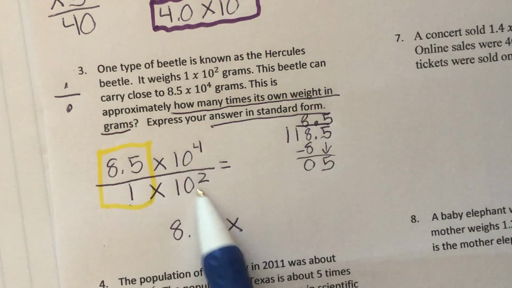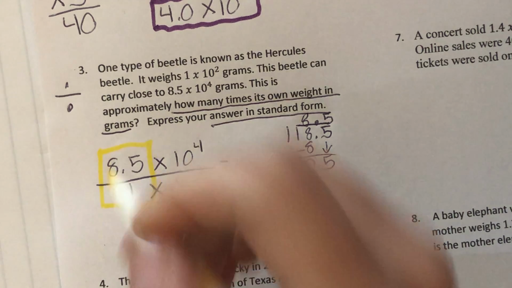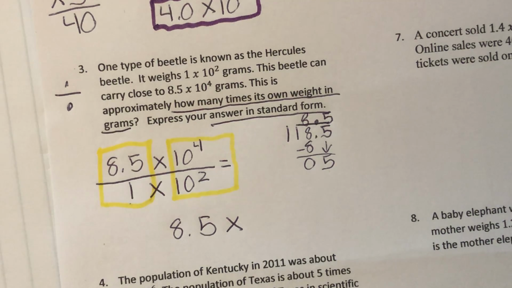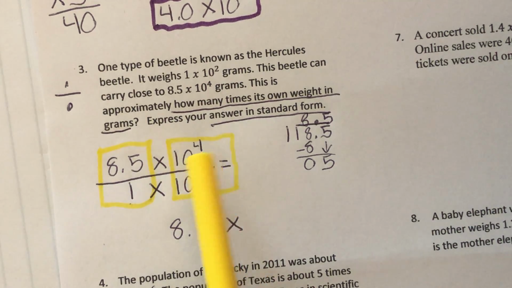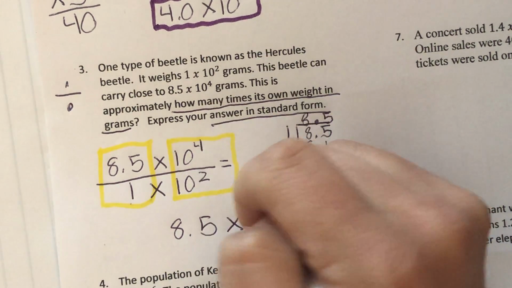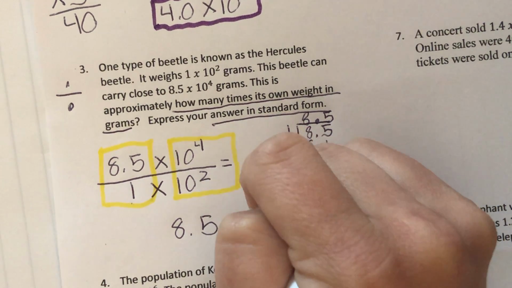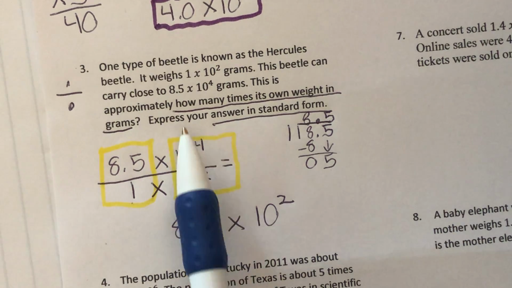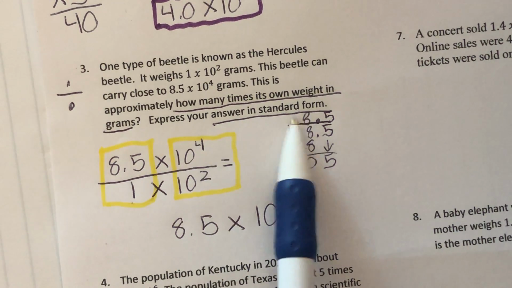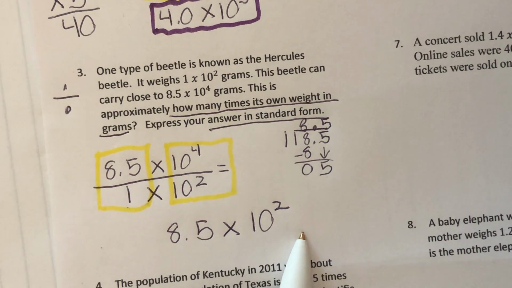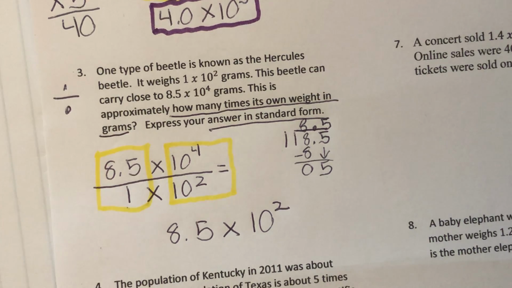Now we need to divide our powers of 10. So when dividing with exponents, this is where we have to remember that rule. When dividing with exponents, we subtract. 4 minus 2 is 2. So our power of 10, we have 10 to the second power. Now we're not done yet. It tells us to express our answer in standard form. So we need to take our number in scientific notation and write it in standard form. We already learned how to do this.